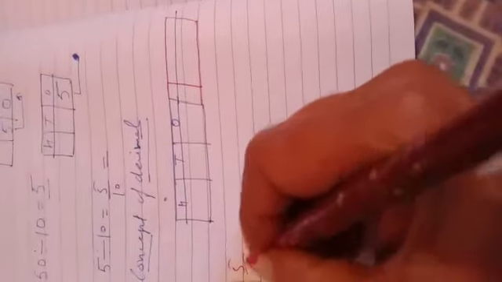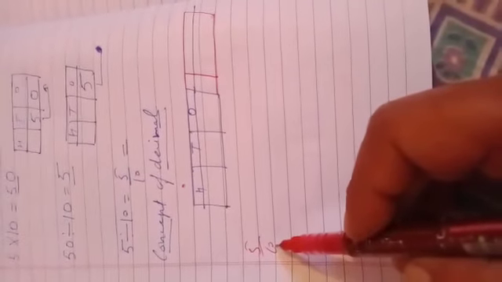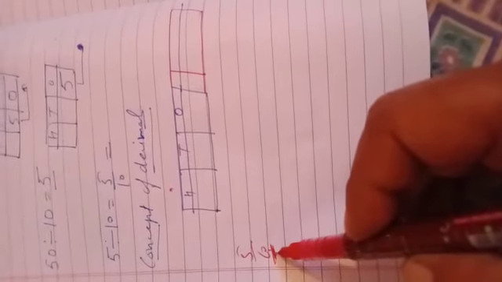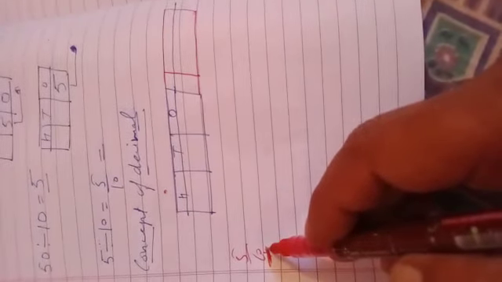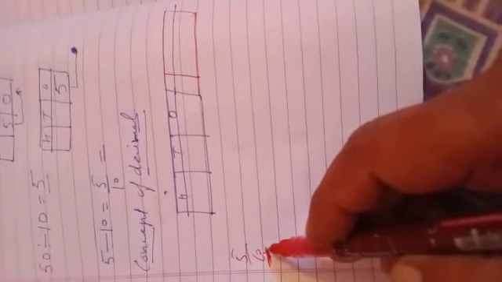Now since 5 upon 10 is a fraction, and this is a proper fraction, its value is less than 1, and we separate this 5 by 10 by a point. That point is called the decimal.